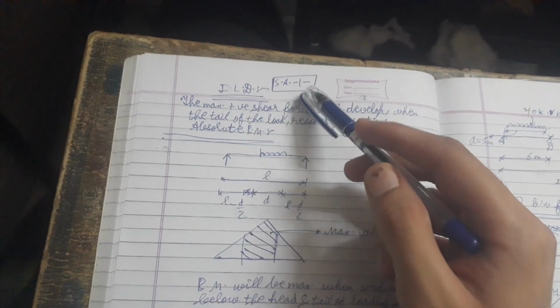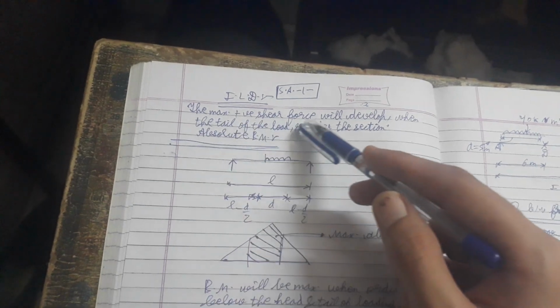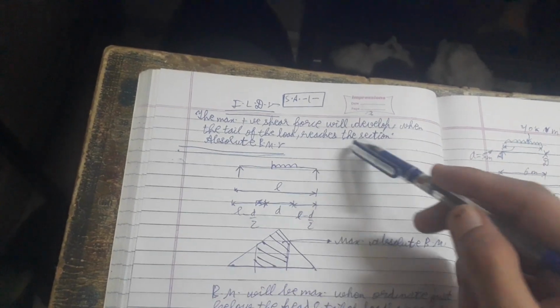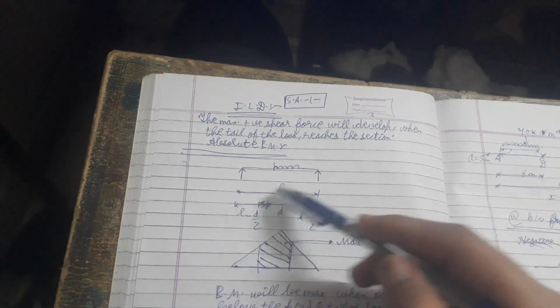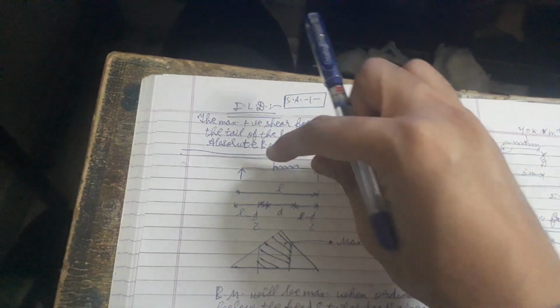Influence line diagram (ILD) for shear at section SA-1. The maximum positive shear force will develop when the tail of the load reaches the section. Now the absolute bending moment. For example, in this case, somewhere in this region is the UDL.